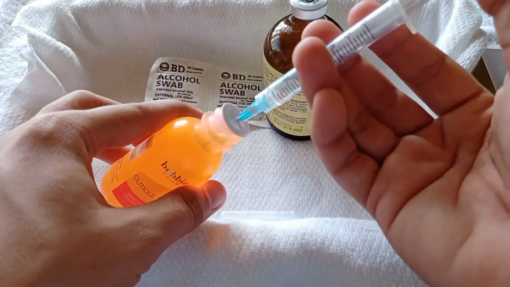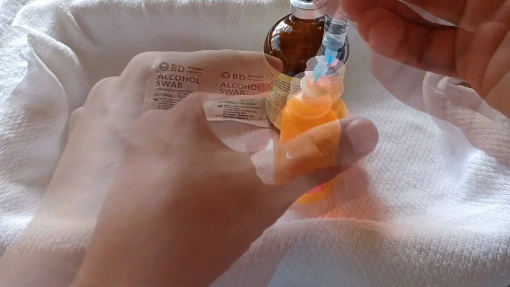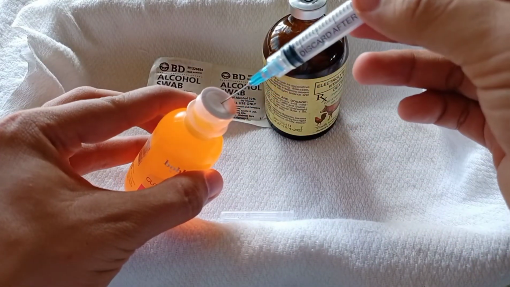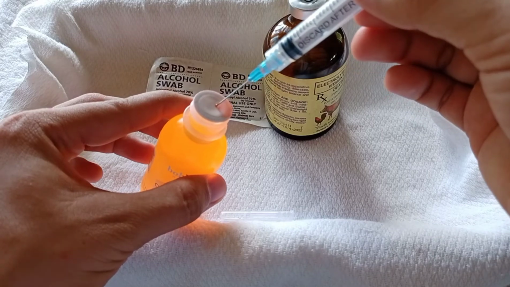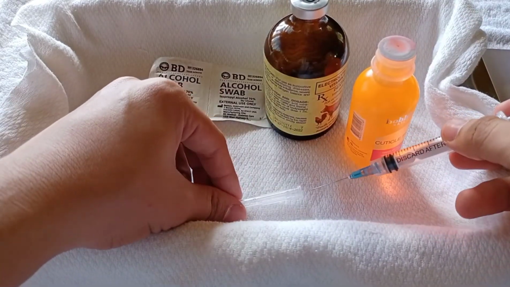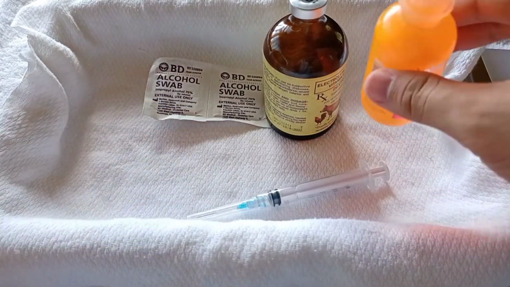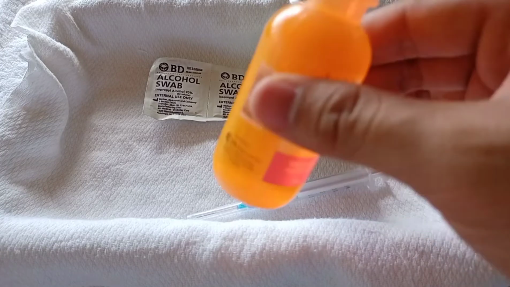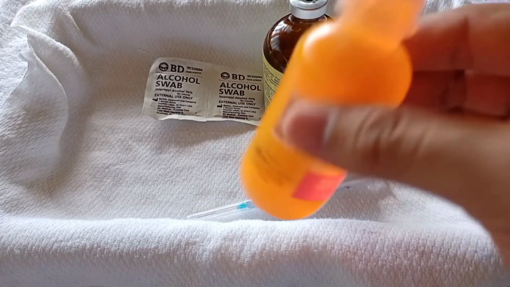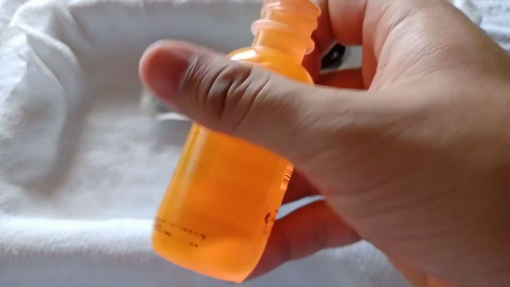Move the plunger down while holding. Then slowly remove the needle. Then do the scooping technique. Shake the vial well. Check if it is diluted well.